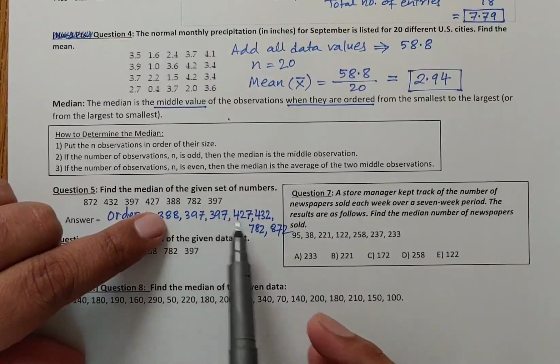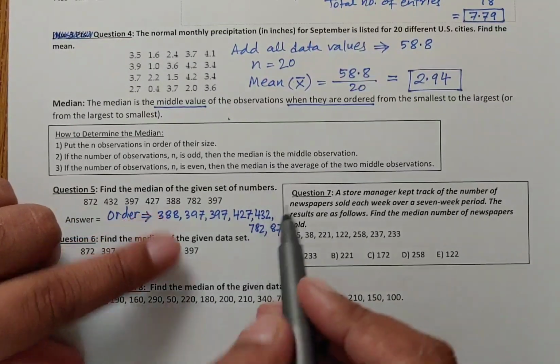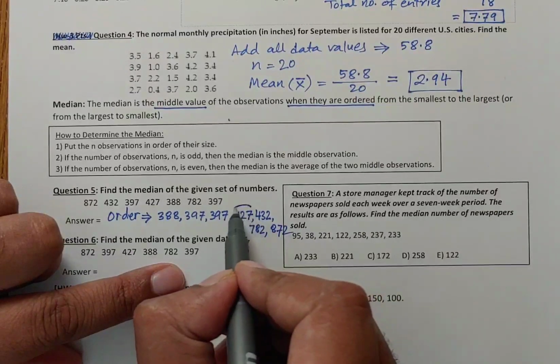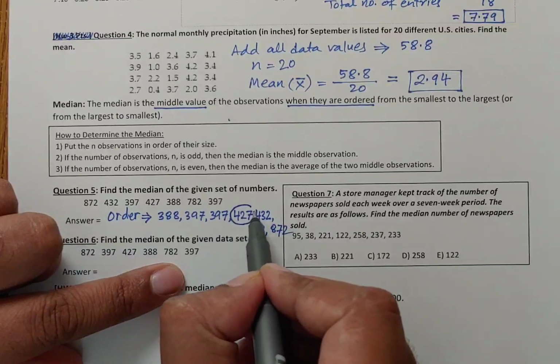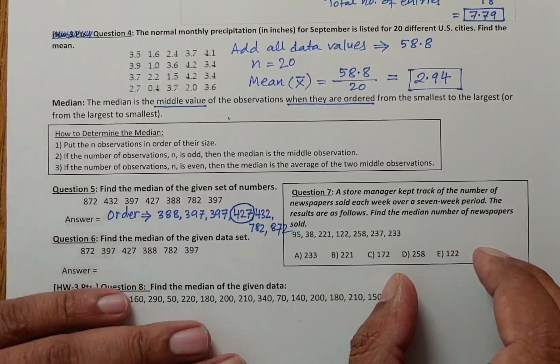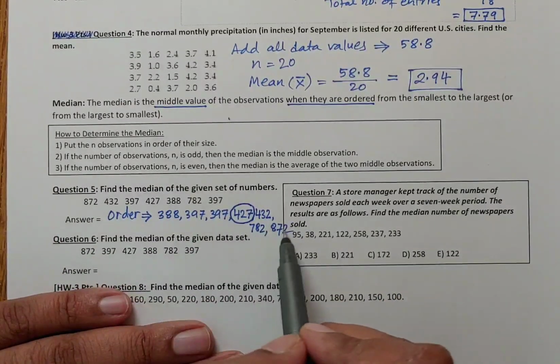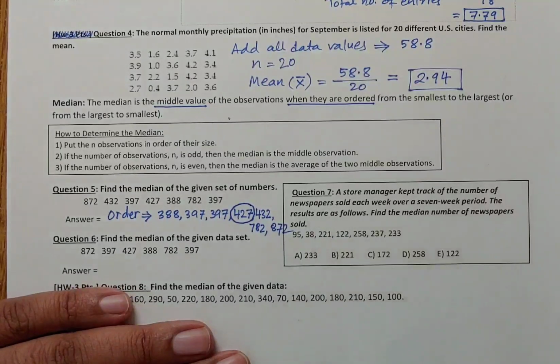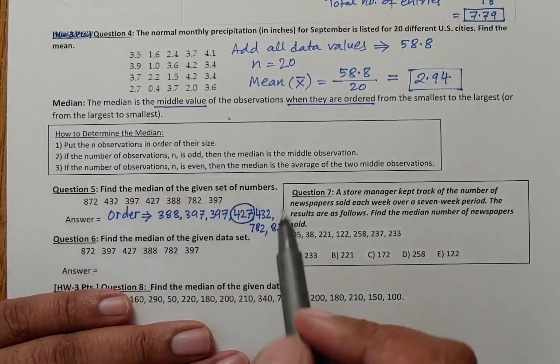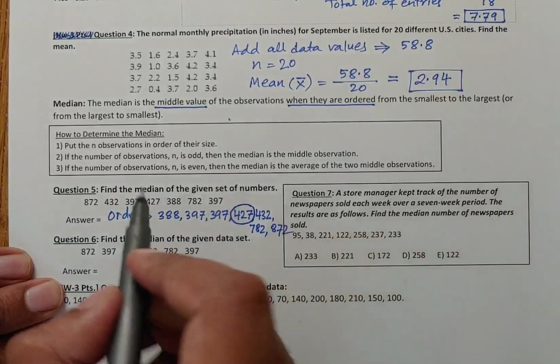Okay, so 1 2 3, 1 2 3, so this number here is in the middle. You got 3 numbers on this side, 3 numbers on this side, and so you have 1 number in the middle, so that number is the median.